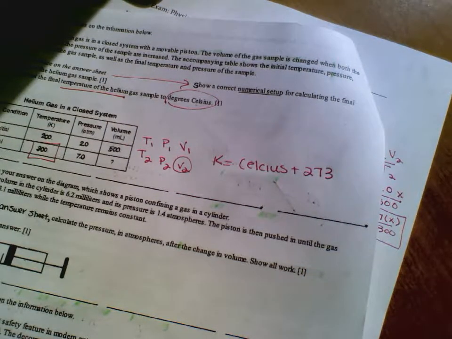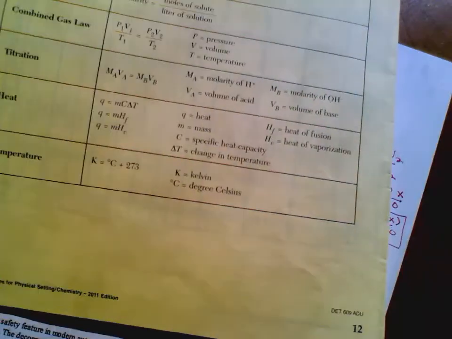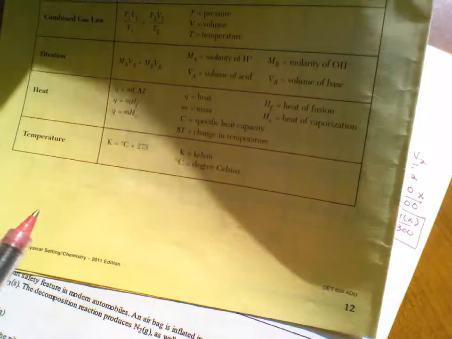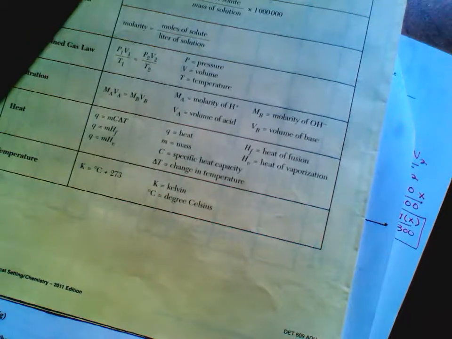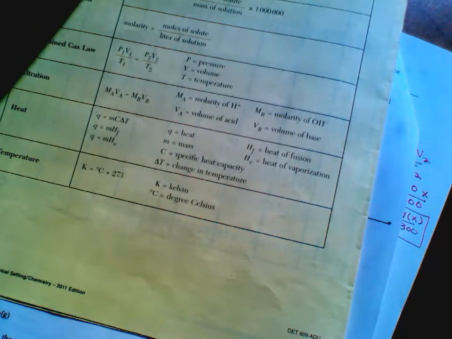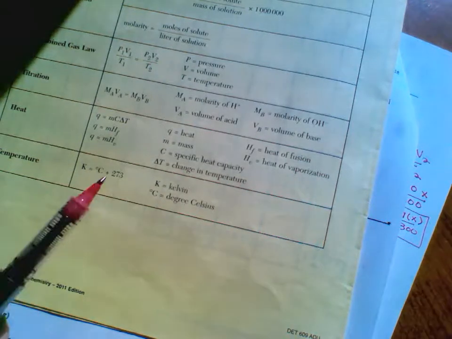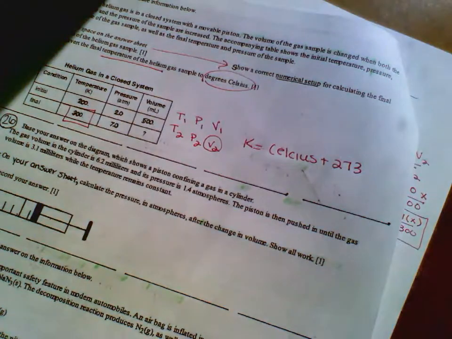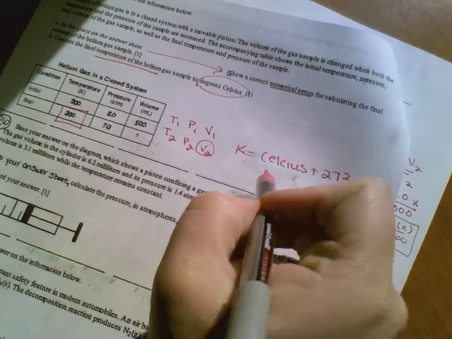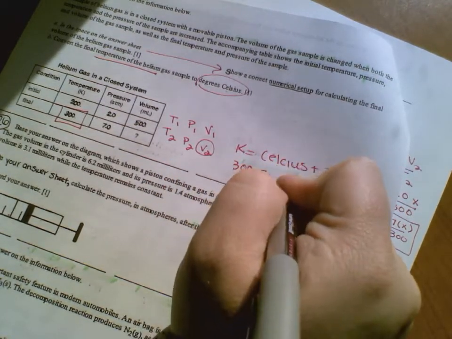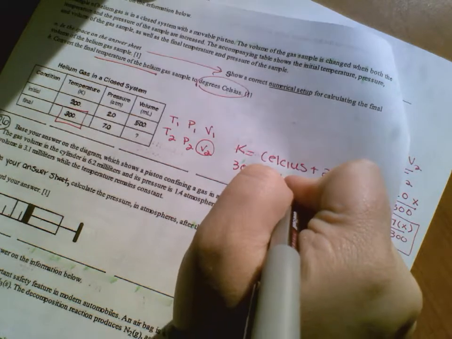If I'm not sure of that, I can go to my reference table and notice right here, temperature. Sorry, let me get my shadow out of the way. I'll mess with the light a little bit here. It's kind of sunny. There we go. So K is degrees C plus 273. My K was 300. My Celsius, I'm finding it, X plus 273.